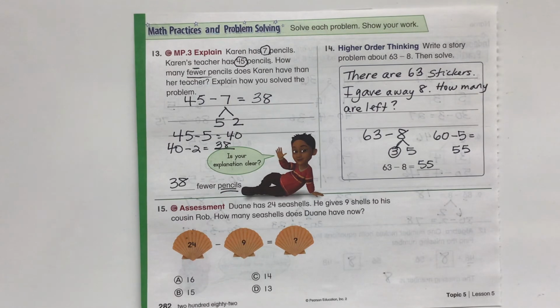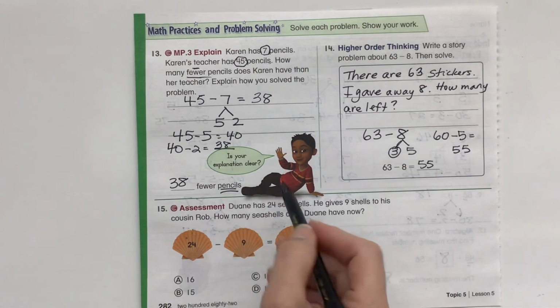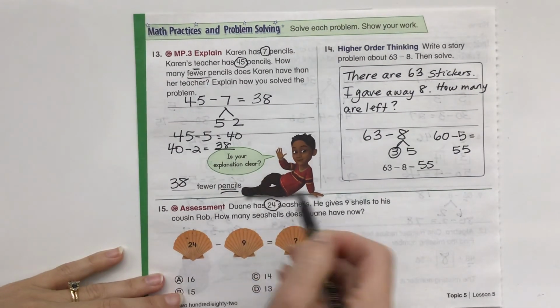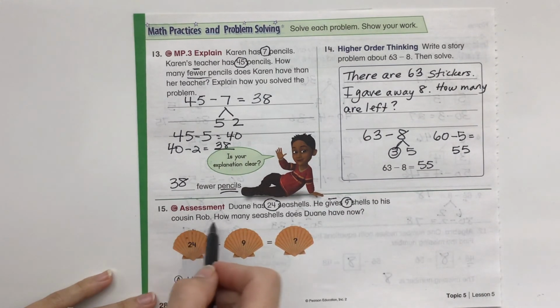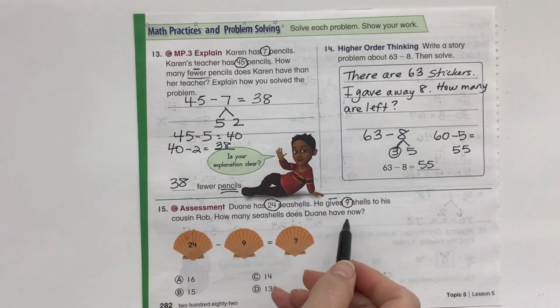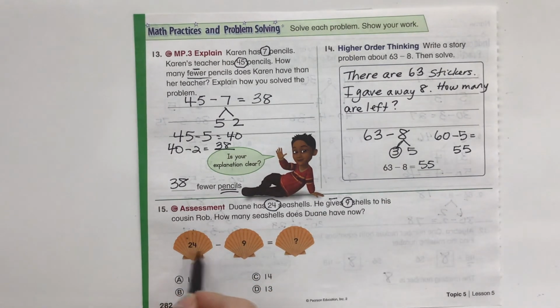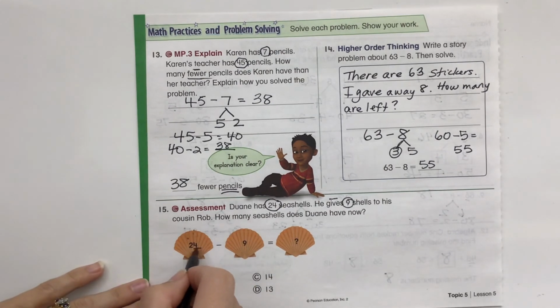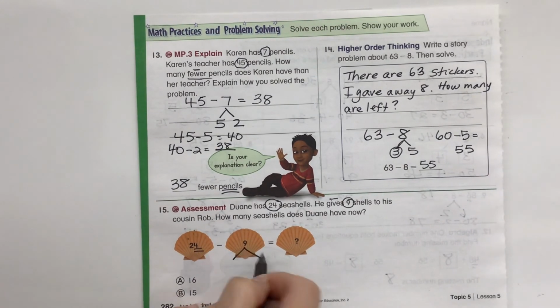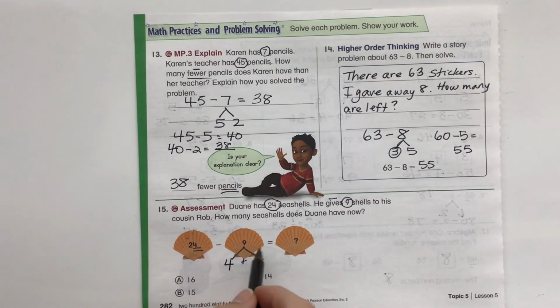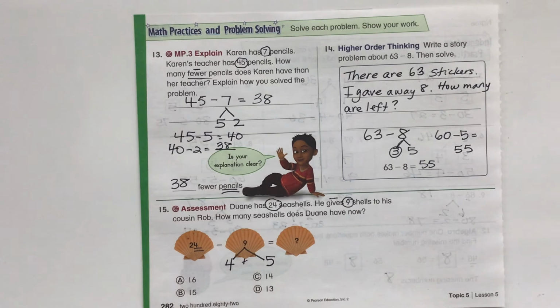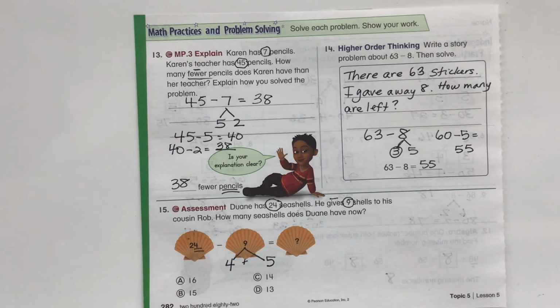All right, here's our assessment. Dwayne has 24 seashells. He gives, so we know we're subtracting, gives 9 shells to his cousin Rob. How many seashells does Dwayne have now? So 24 minus 9 equals something. I'm going to take a look over here. I have 4 here. So when I break this apart, I want a 4 here plus what? 9 is 4 plus 5. Okay, I'm going to go ahead and stop the video right there. We're going to pause it, and you're going to go through and solve, and then come back.